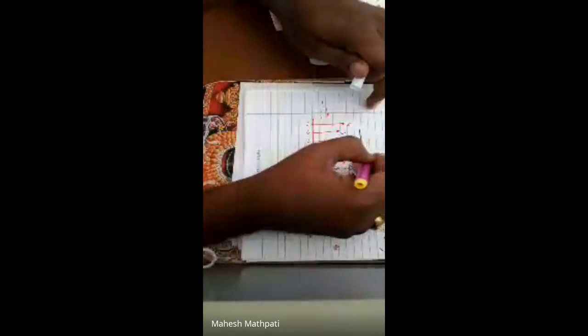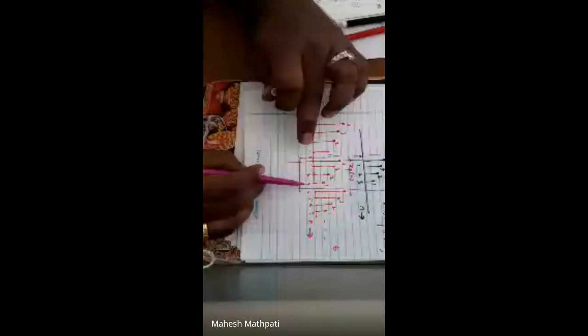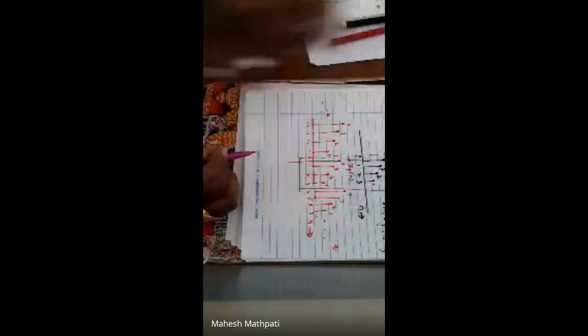That means these two will remain the same, right? This is the part which will remain the same. 0 to 3 and 0 to 3, the value will remain the same and it is repeating after a fixed interval of time. So this is what we are calling the periodic sequence.